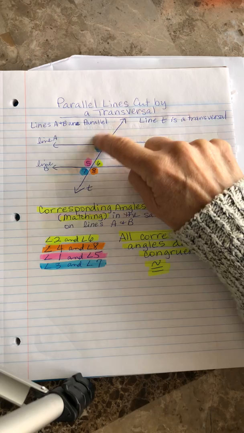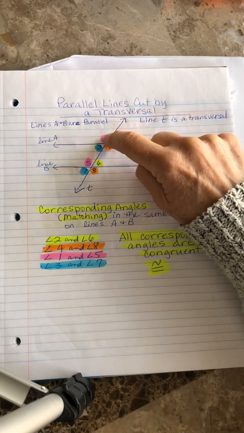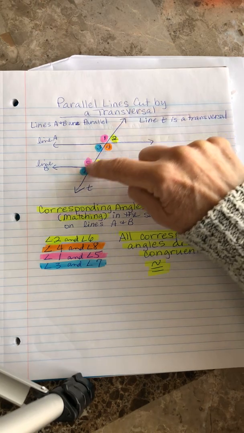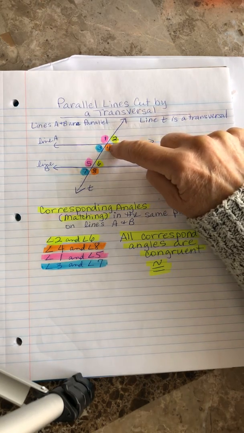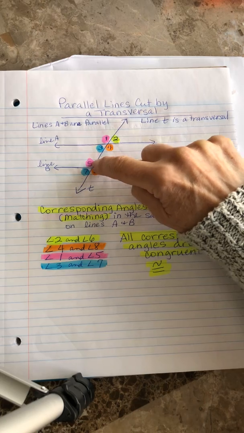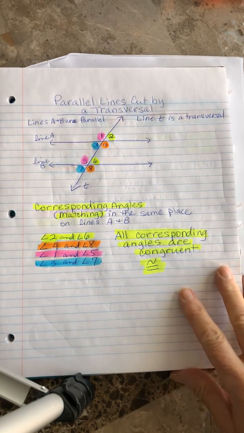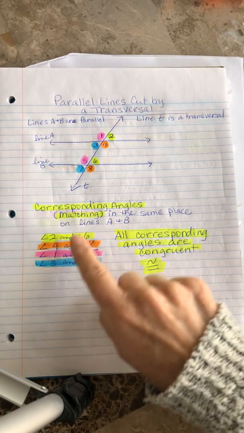In this spot up here, right? There's 4 different angles. 1, 2, 3, 4. 4 different angles. This, find it down below, it's right there. The orange, find it. The pink, find it. The blue, find it. And that's what this is when we say, if they wanted us to identify corresponding angles, this is how we would do it.